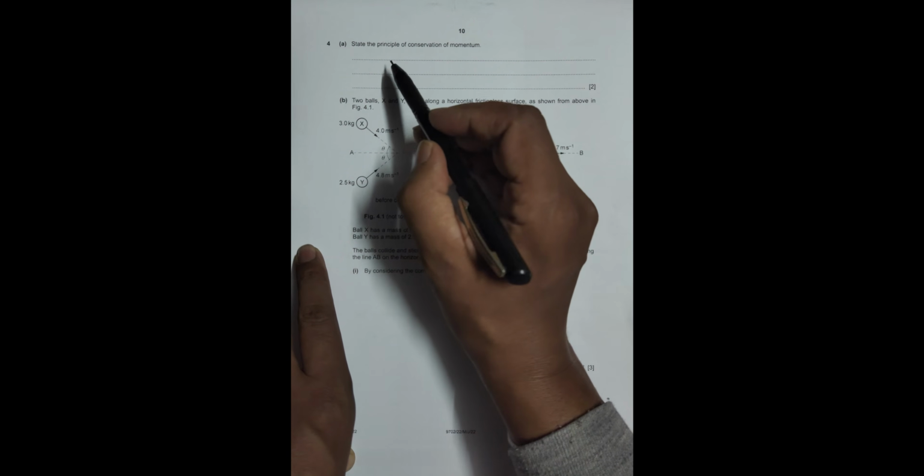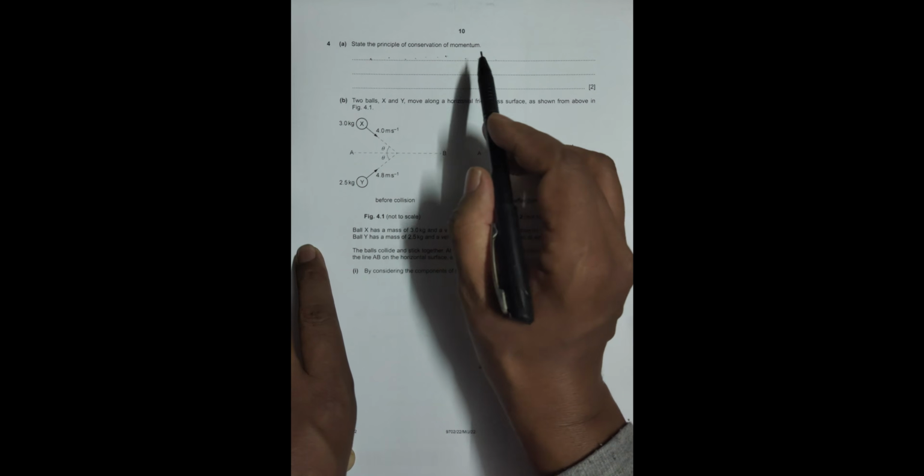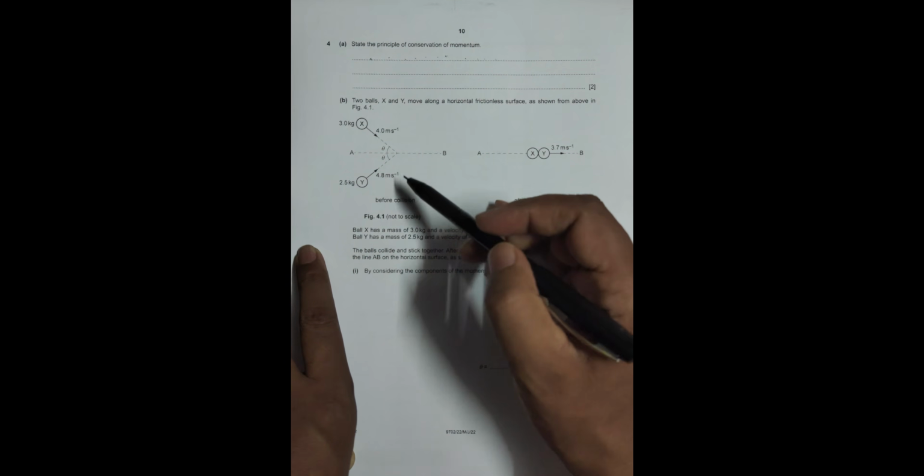We can state it as: the total momentum of a system of bodies or objects is constant provided no external force acts on them. So total momentum of a system of bodies is constant provided no external force acts on them. So that much. Now part B.